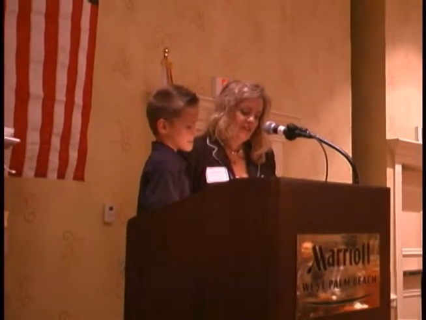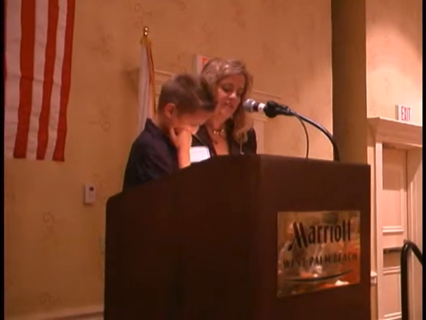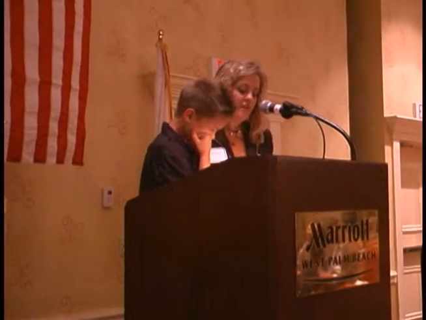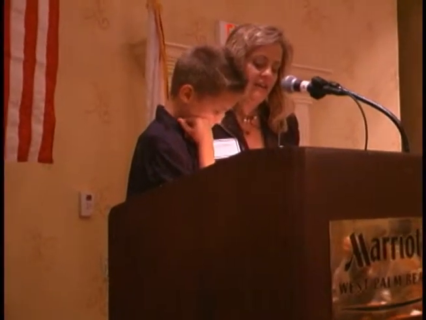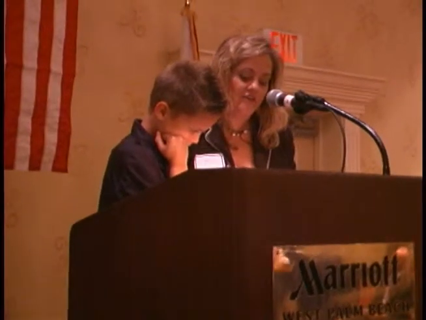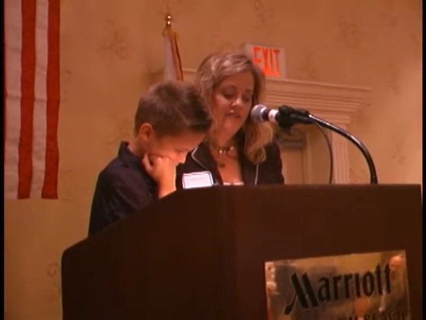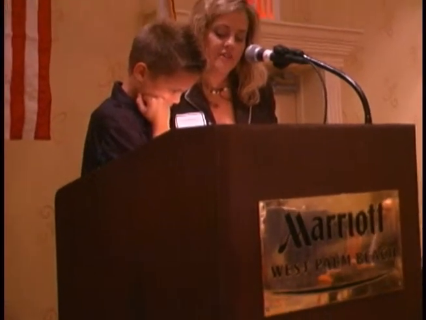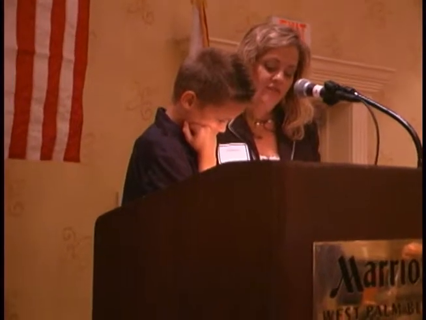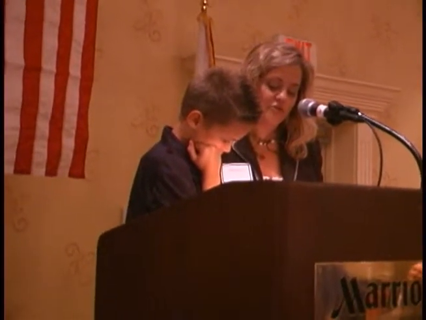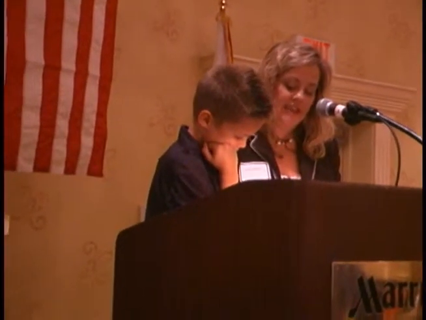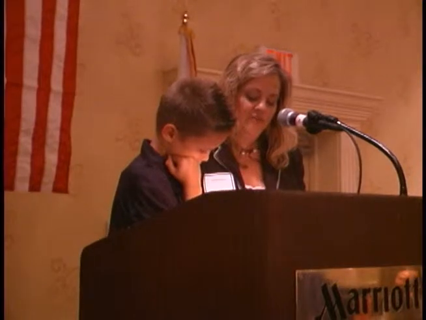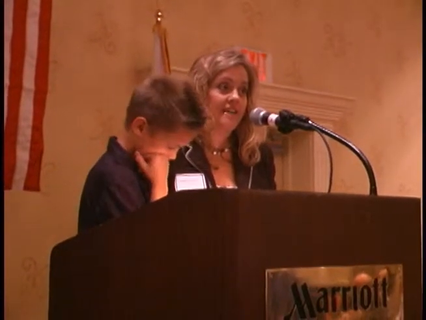Preamble to the Bill of Rights. The conventions of a number of the states having at the time of their adopting the Constitution expressed a desire, in order to prevent misconstruction or abuse of its powers, that further declaratory and restrictive clauses should be added, and as extending the ground of public confidence in the government will best ensure the beneficent ends of its institution. Resolved by the Senate and House of Representatives of the United States of America, in Congress assembled, 2/3 of both houses concurring, that the following articles be proposed to the legislatures of the several states as amendments to the Constitution of the United States, all or any of which articles, when ratified by 3/4 of the said legislatures, to be valid to all intents and purposes as part of the said Constitution.